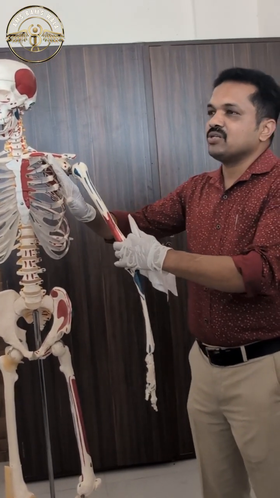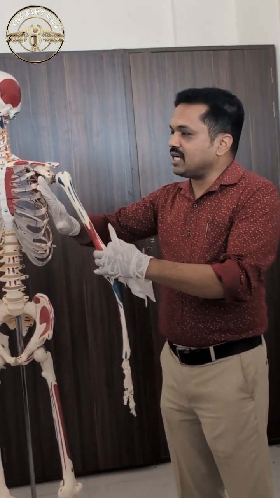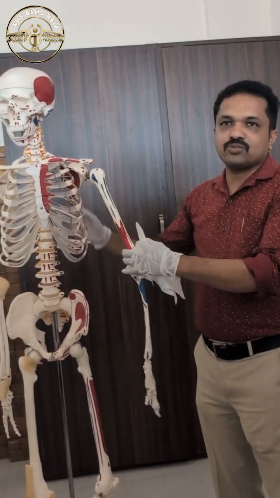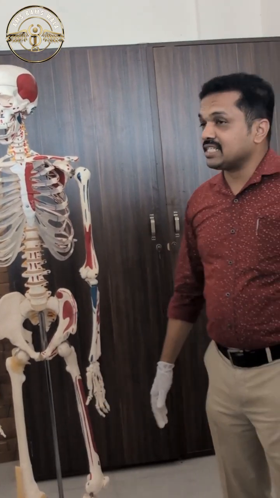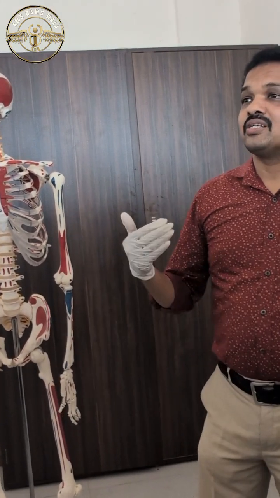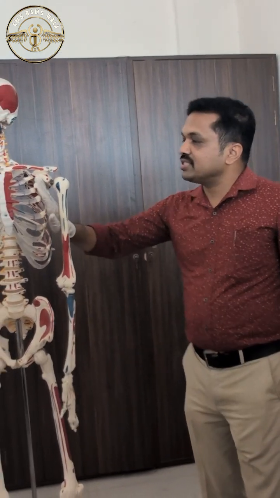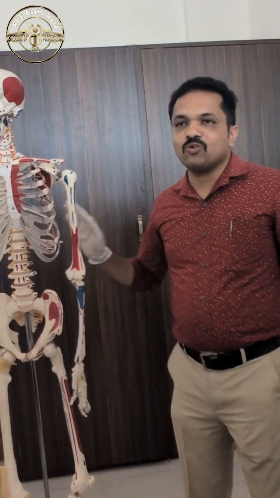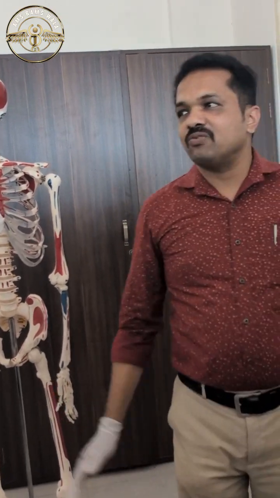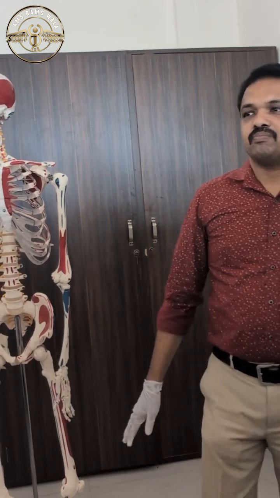Serratus anterior originates from the upper 8 ribs and is inserted near the lateral rib on the costal surface of the scapula. This area is covered by the medial wall of the axilla, which is formed by the serratus anterior muscle.